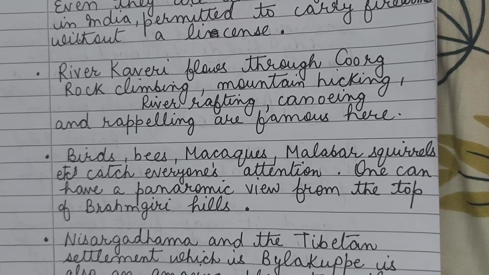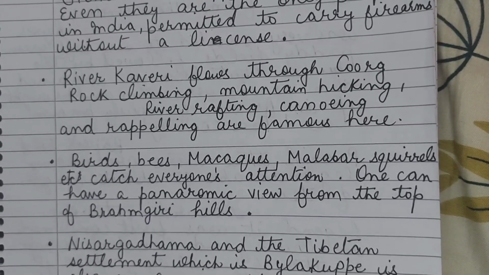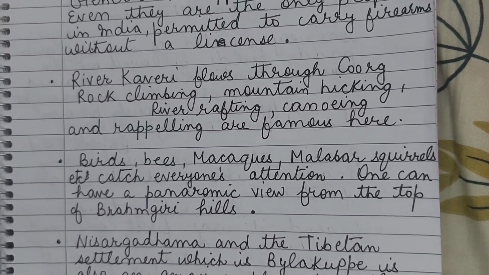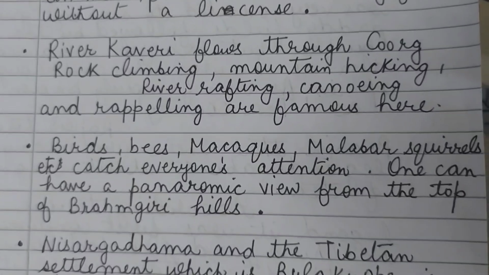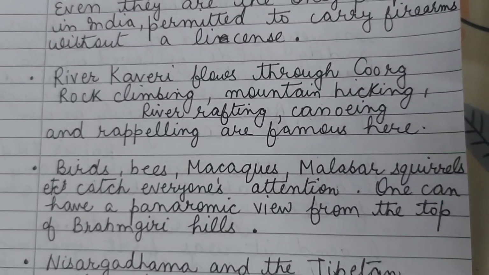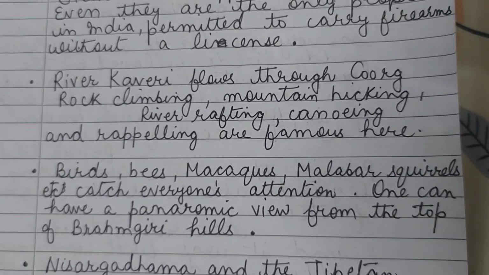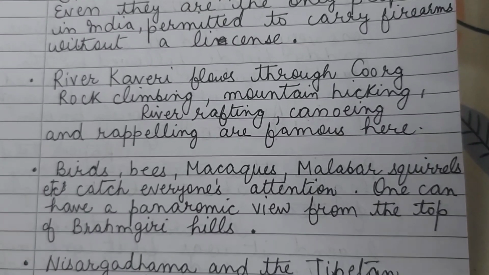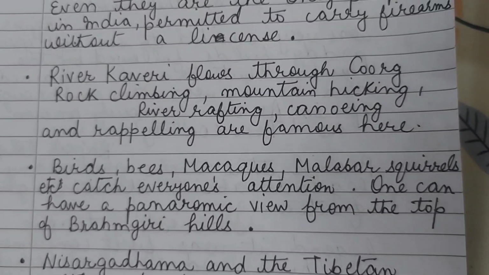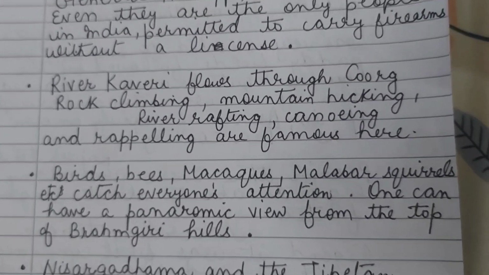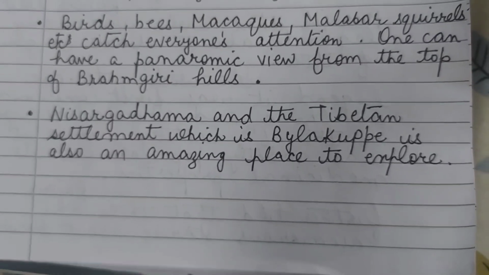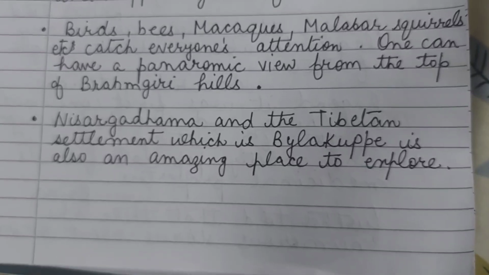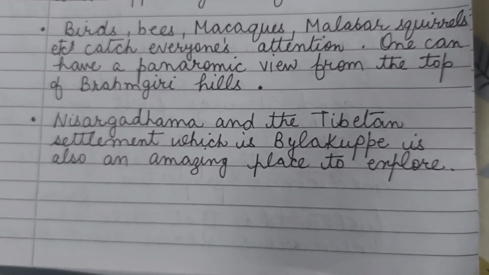One can have a panoramic view from the top of Brahmagiri Hills. Nisargadhama and the Tibetan settlement, which is Bylakuppe, are also amazing places to explore.